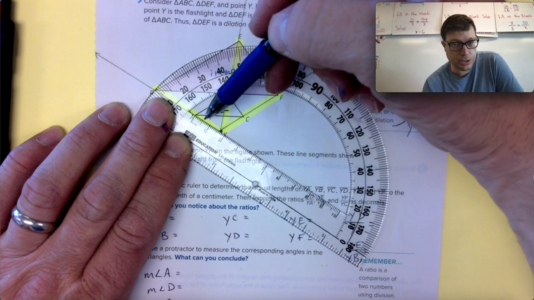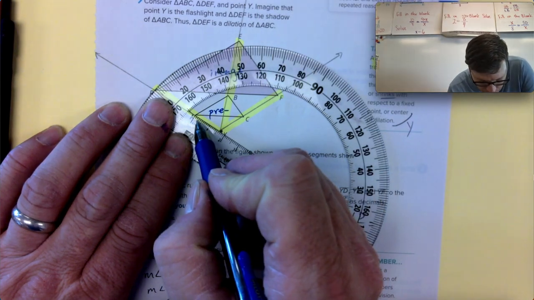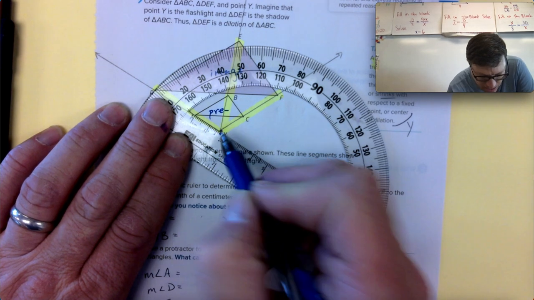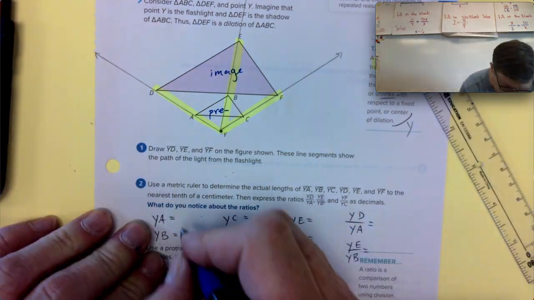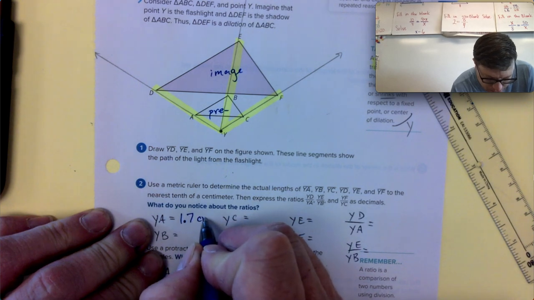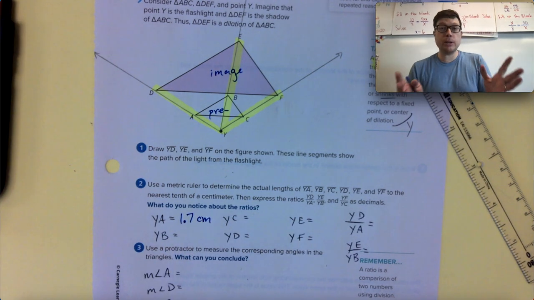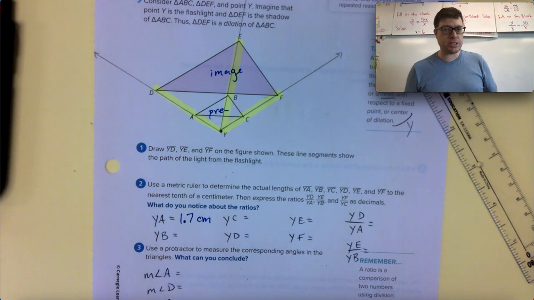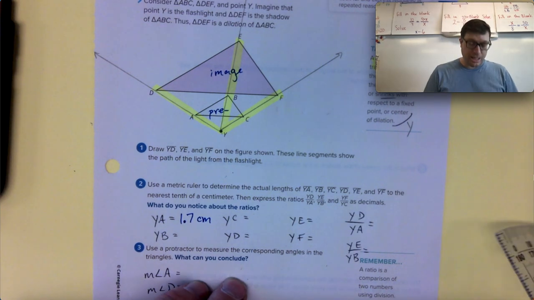Those are millimeters. So I'm going to go 1, 2, 3, 4, 5, 10, 15. I'm going to say it's about 17 millimeters, and that would be 1.7 centimeters. When you get your millimeter measurement, which is every single little tally, you divide by 10, which is moving a decimal point over.